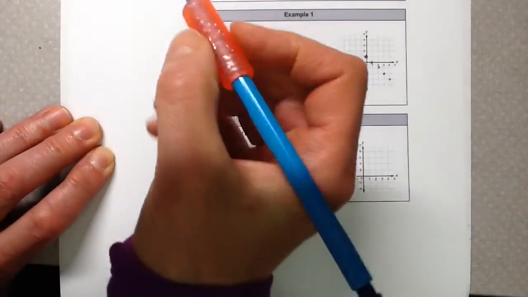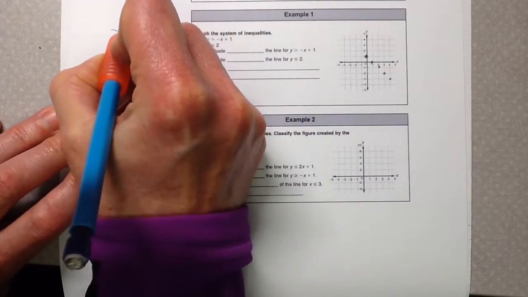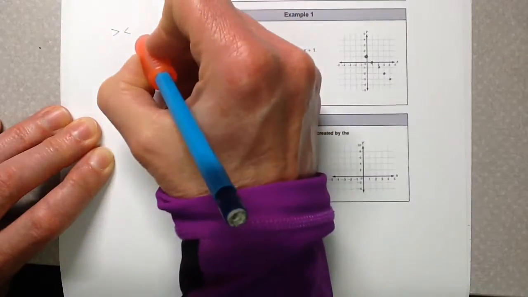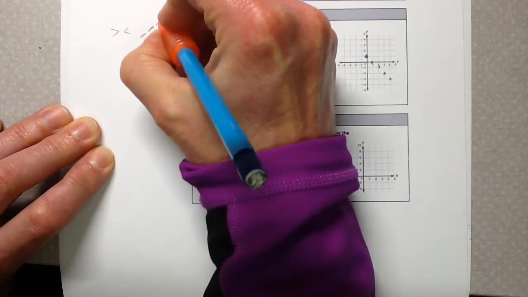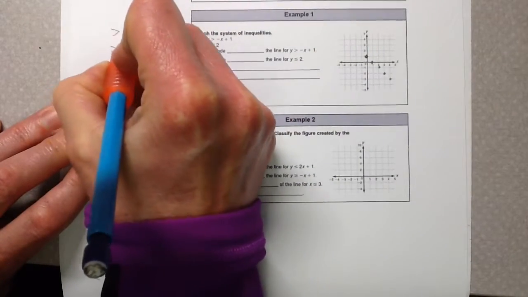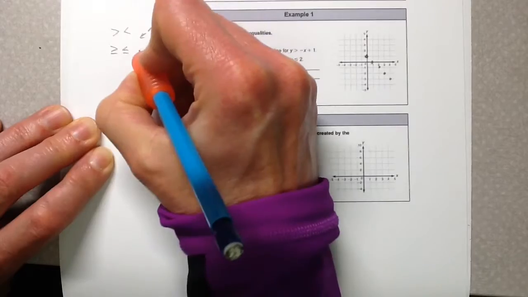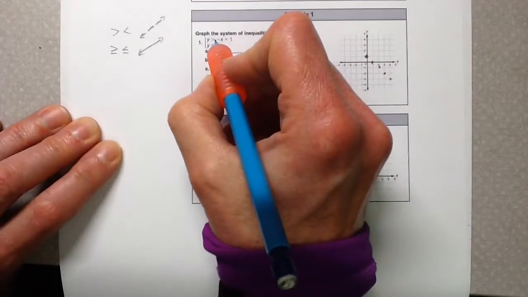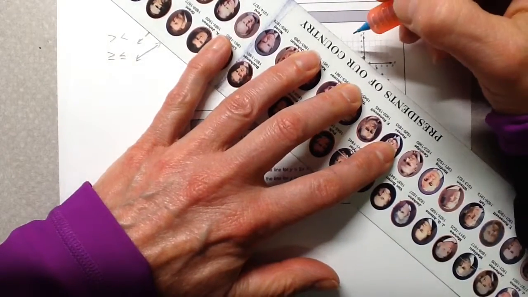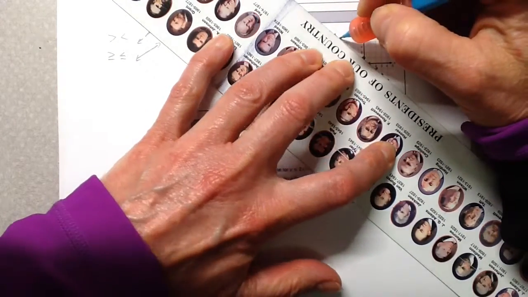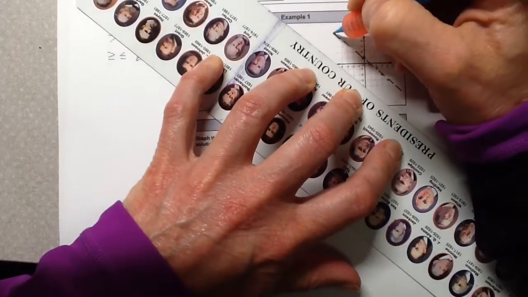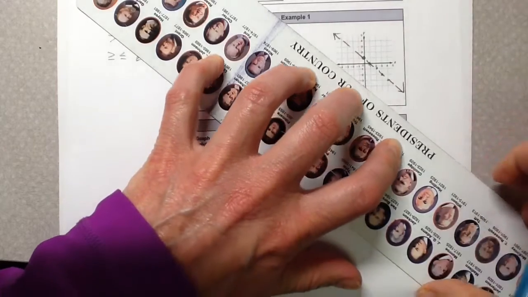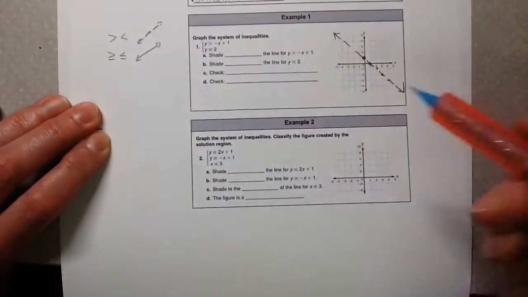But because it's an inequality, let's just review. If we have greater than or less than, the line is going to be dashed. If we have greater than or equal to, less than or equal to, we're going to have a solid line. Okay, so this is greater than, so that means our line is dashed. And I want you to go all the way across your graph on the coordinate plane and arrows on either side, because that keeps on going forever.